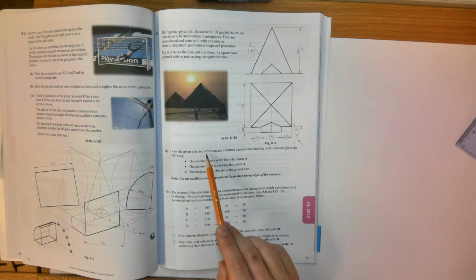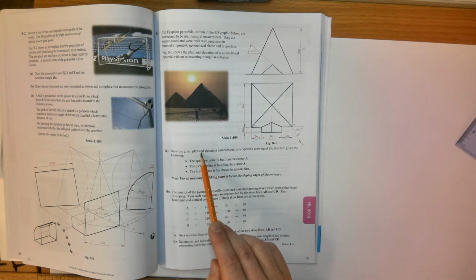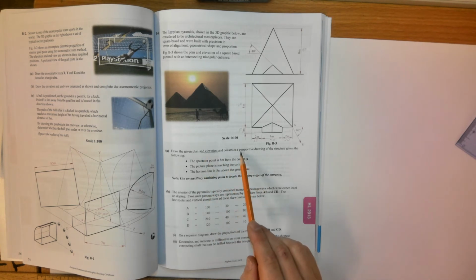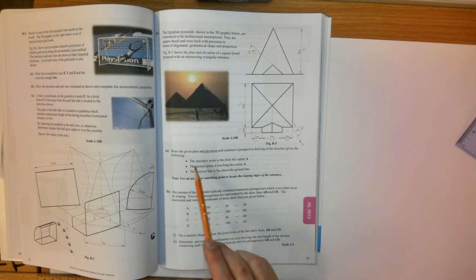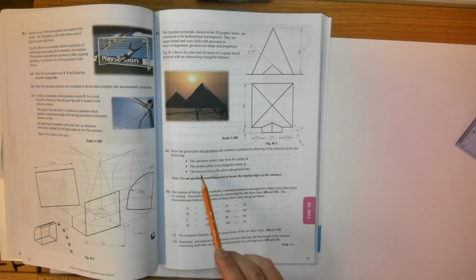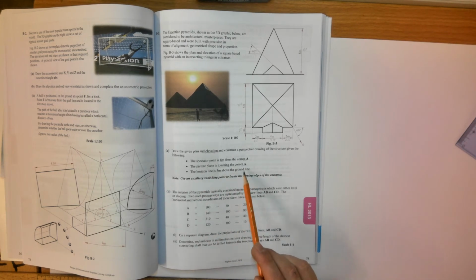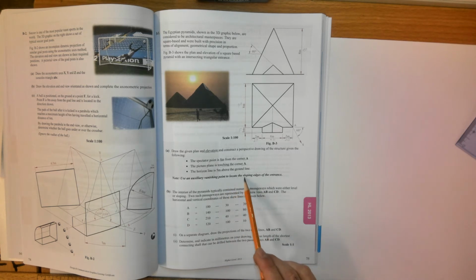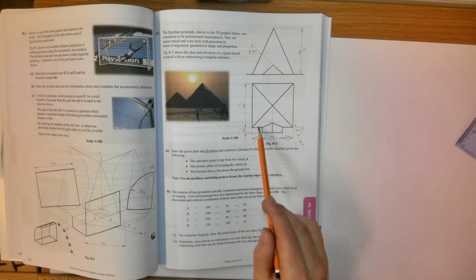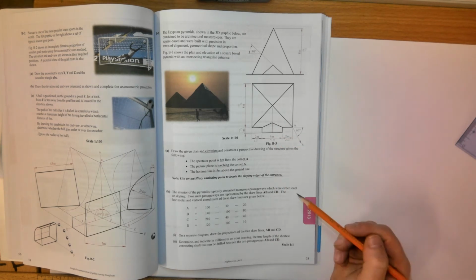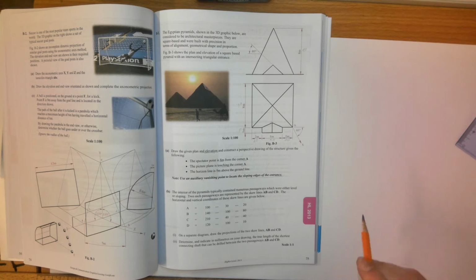Part A, draw the given plan and elevation. Okay, that's very important to note, the way it says elevation, and construct a perspective drawing of the structure given the following. The spectator is 8 meters from corner A, the picture plane is touching corner A, the horizon line is 5 meters above the ground line. Use an auxiliary vanishing point to locate the sloping edges of the entrance. Now, one thing we do not know is that distance in how far back that is in plan.